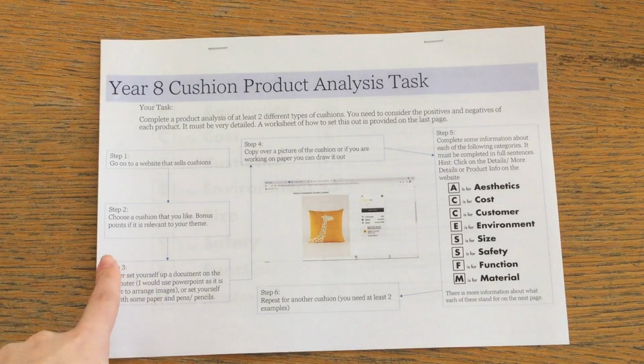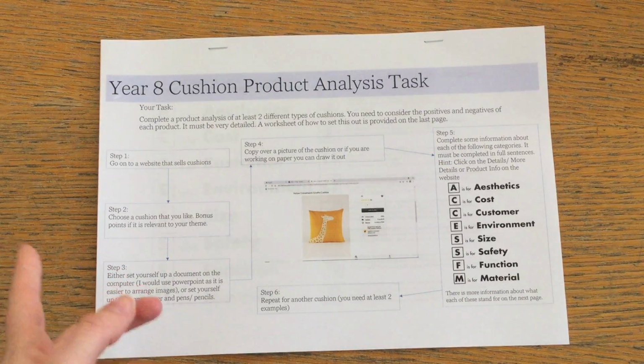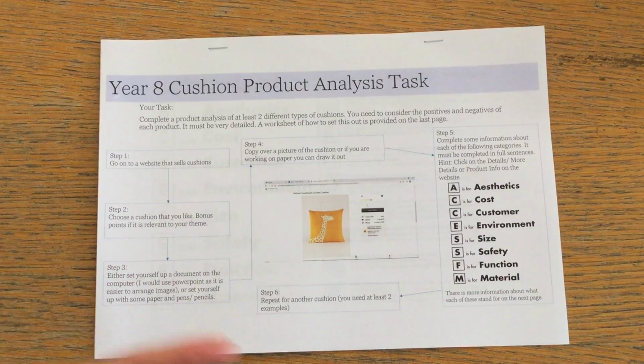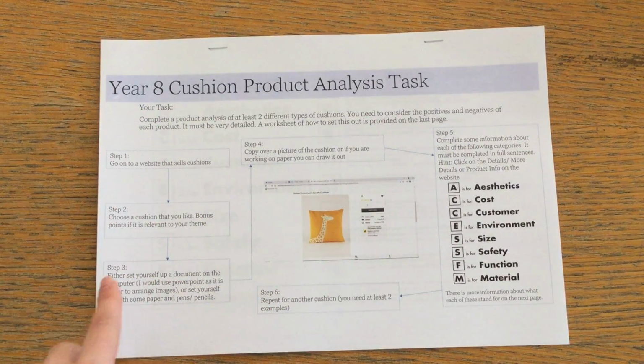Okay, so choose a cushion that you like. Bonus points if it's relevant to your theme. So if you're doing a theme to do with the jungle, try and pick a cushion to do with the theme of the jungle. You then need to set yourself up a document on the computer using something like PowerPoint over Word, or set yourself up with some paper and pens and pencils so that you can draw it out.